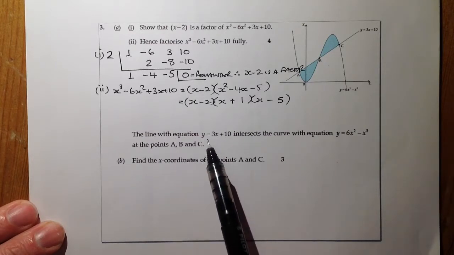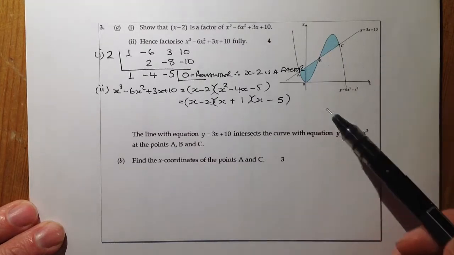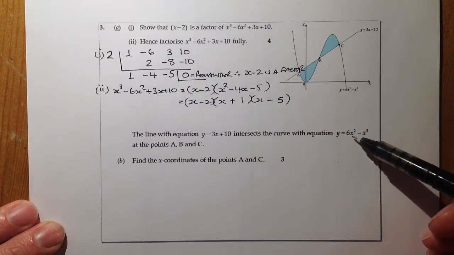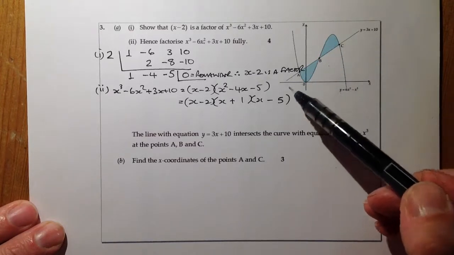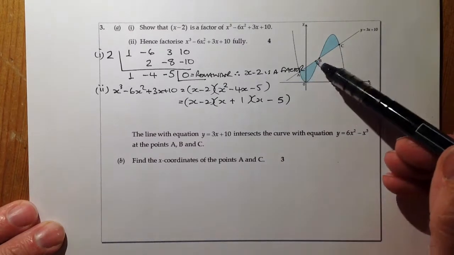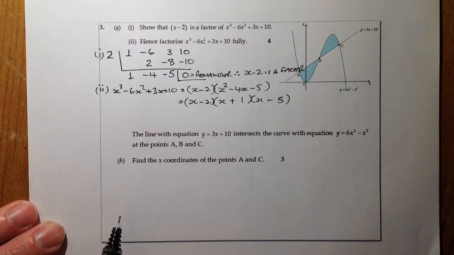The line with equation y is equal to 3x plus 10 intersects the curve with equation y is equal to 6x squared minus x cubed. So there are the intersections, the 3 points, A, B and C. Find the x coordinates of the points A and C. Let's go ahead and do that one.